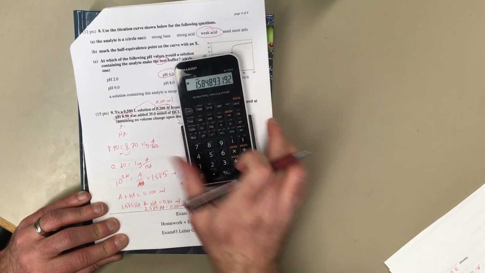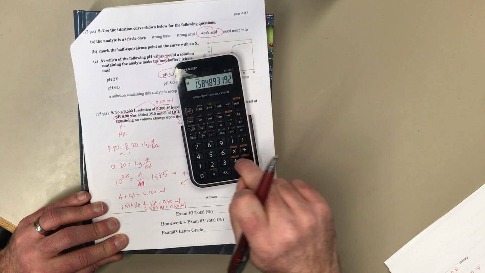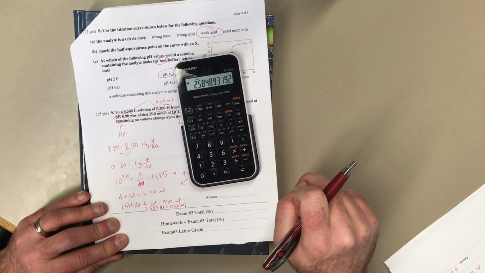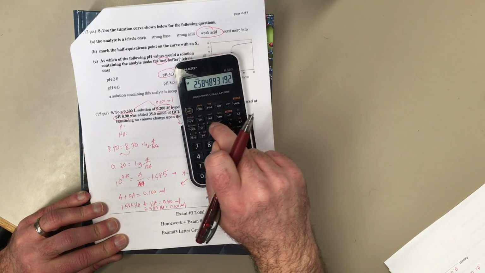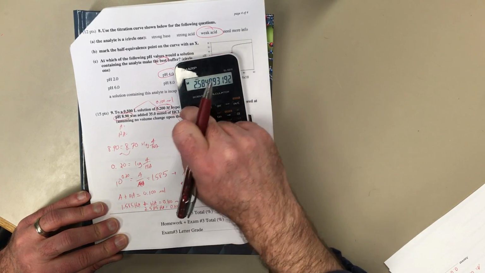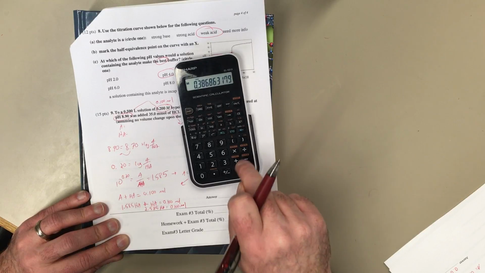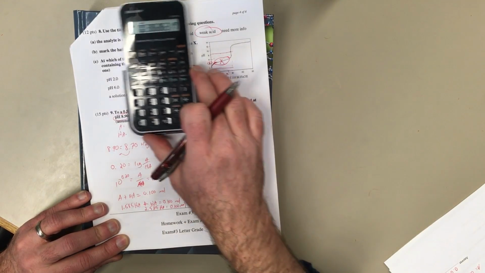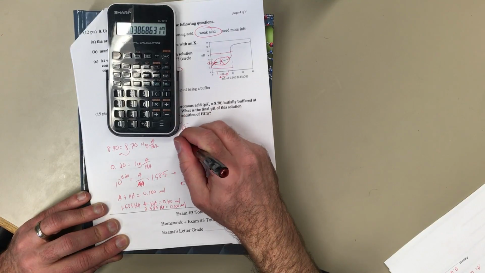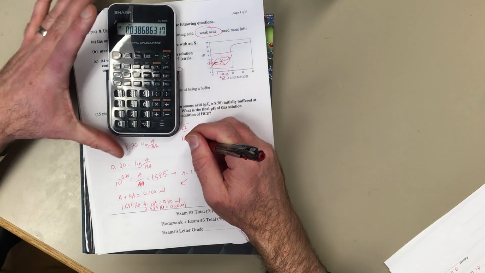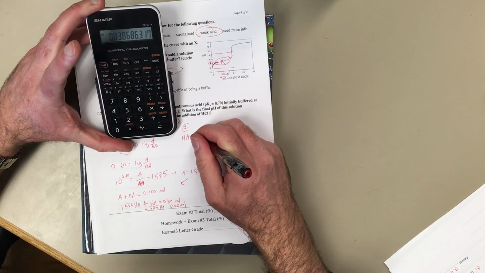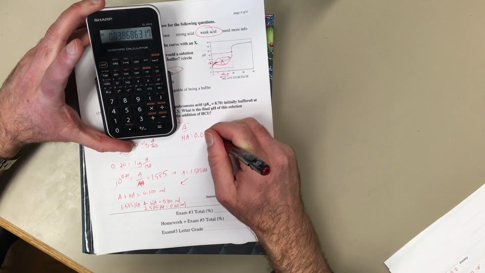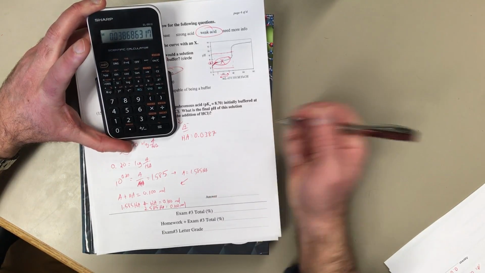All right. So calculator, I already have the 1.585 in there. I'll add 1 to it. And then I will take the inverse, and then I'll multiply that by 0.1. And so that will give me my HA quantity, which is what that equation solved for, 0.0387.